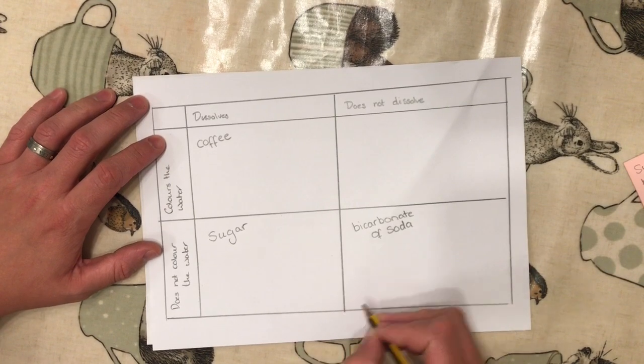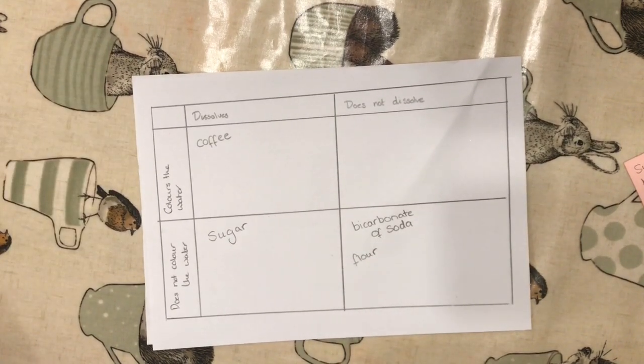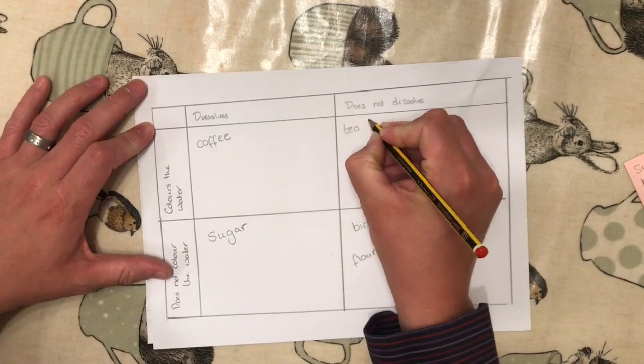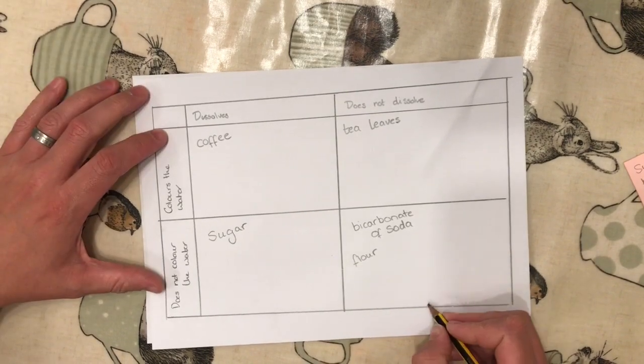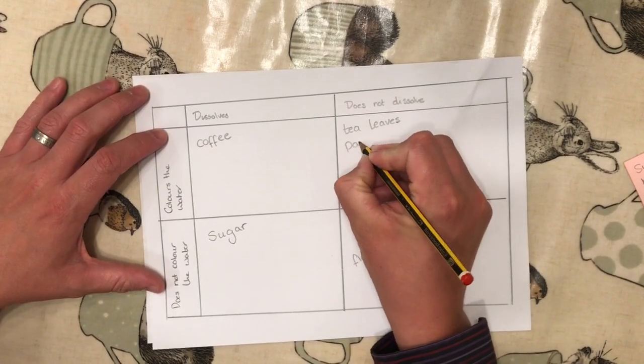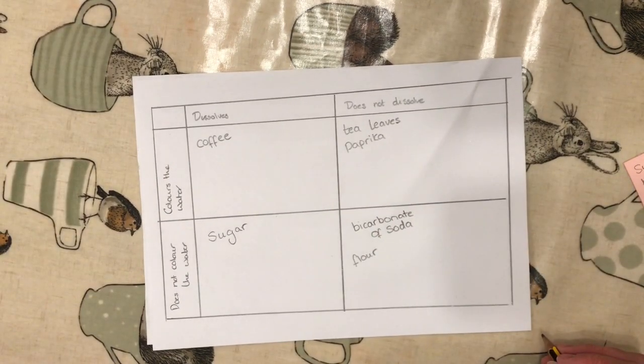Next, the flour. The flour did not dissolve and it also did not colour the water after a while. The tea leaves, they didn't dissolve either and they did colour the water because of those tannins. And finally, the paprika also did not dissolve and it coloured the water.